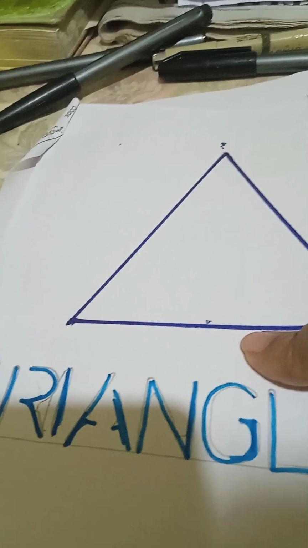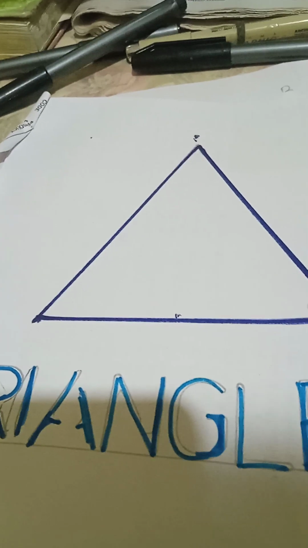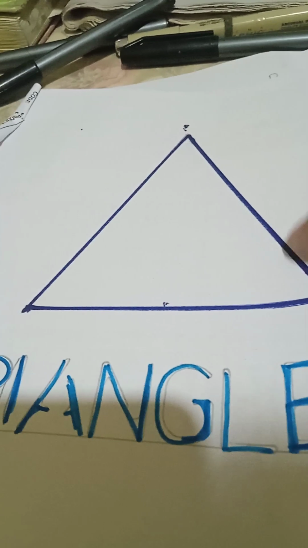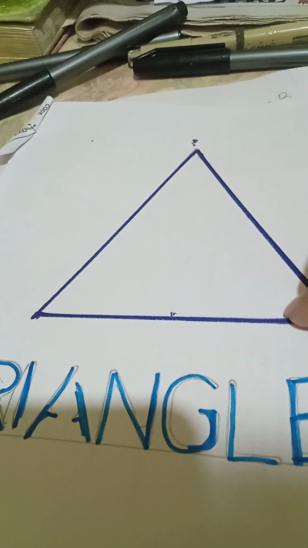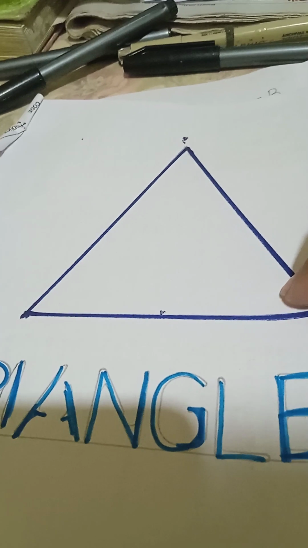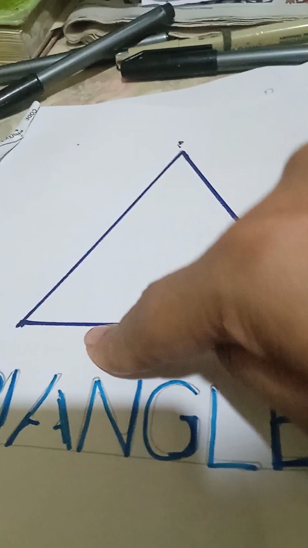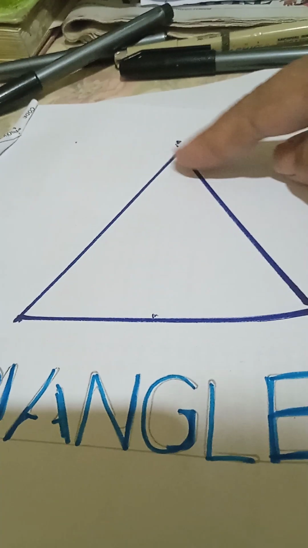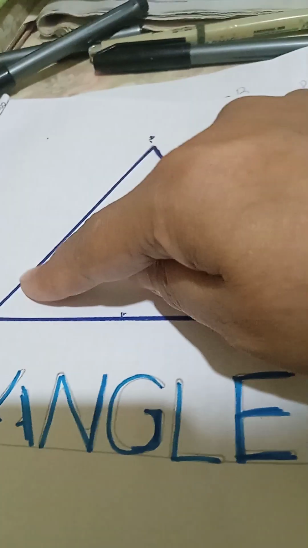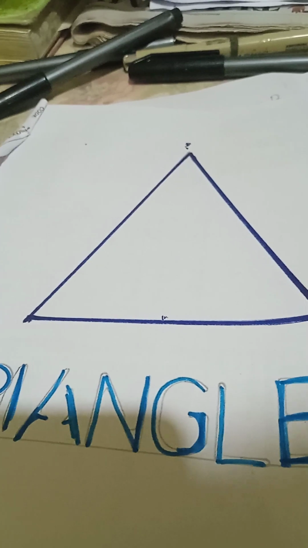Can you see? And most of the time when you draw a triangle like this, all these angles here will be lesser than 90 degrees.